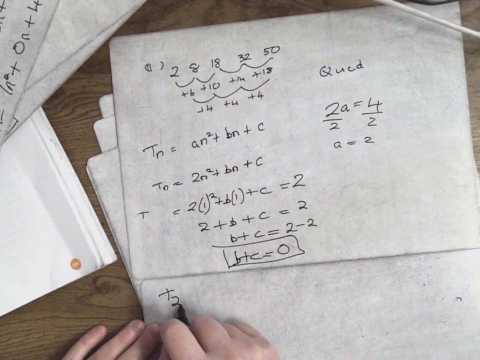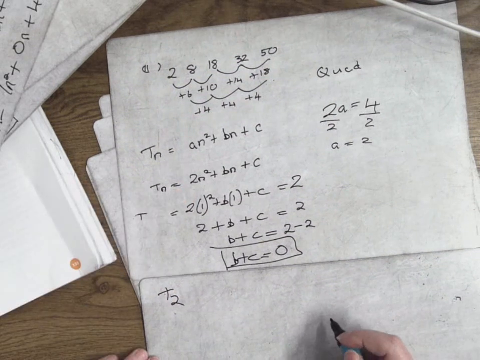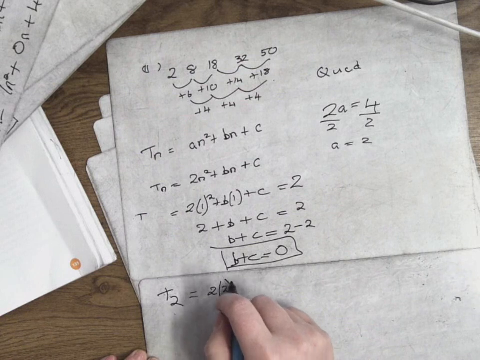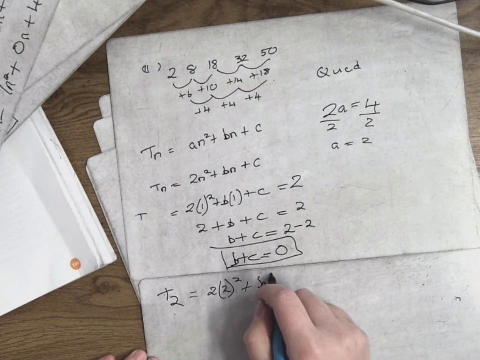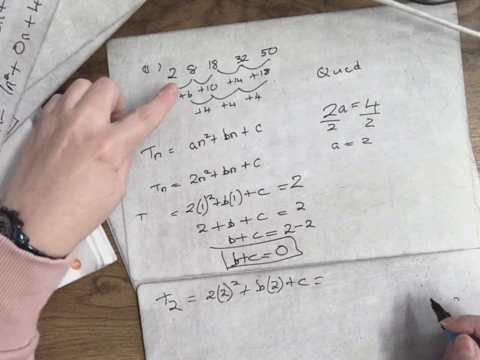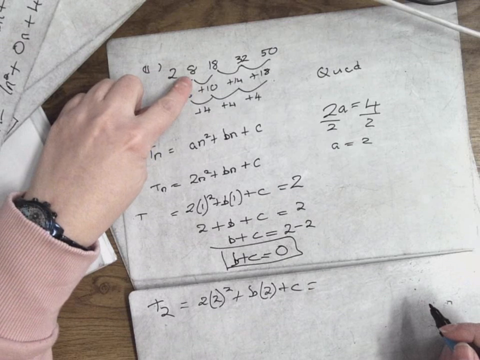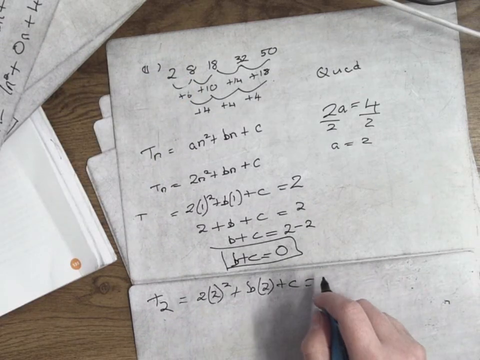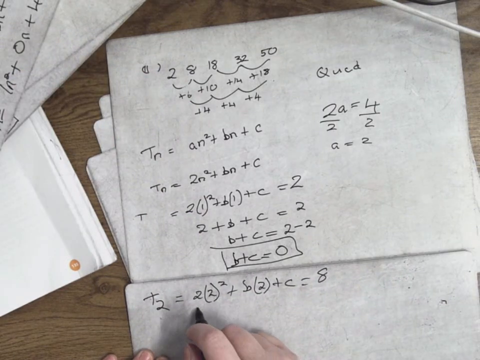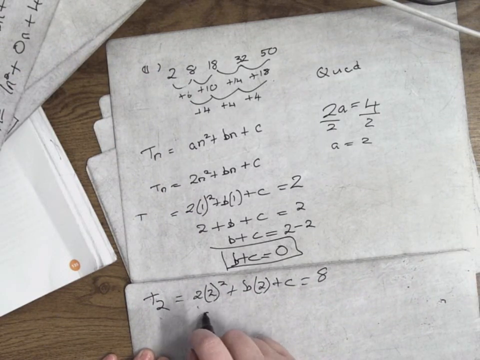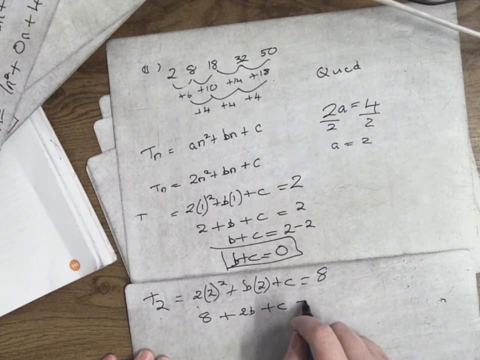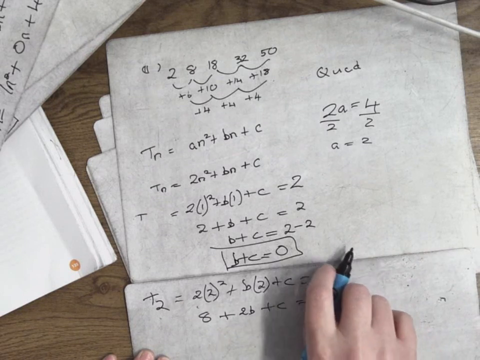So term number 2 means into this here, everywhere I see an n, I'm going to put a 2. So it's 2 times 2 squared plus b times 2 plus c. Again, I know what the answer is going to be, because I know term number 2 is 8. You need to check the sequence to find out. So multiply out, 2 times 2 squared is 8, plus 2b plus c equals 8.